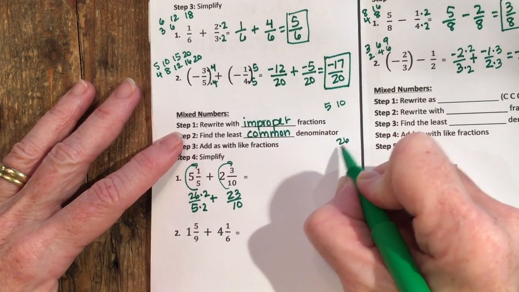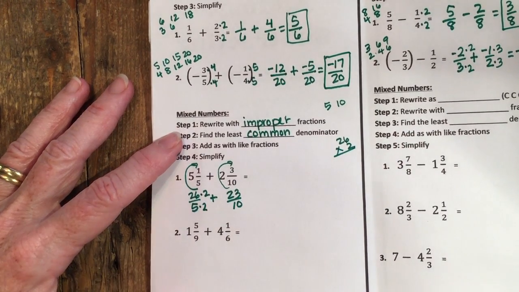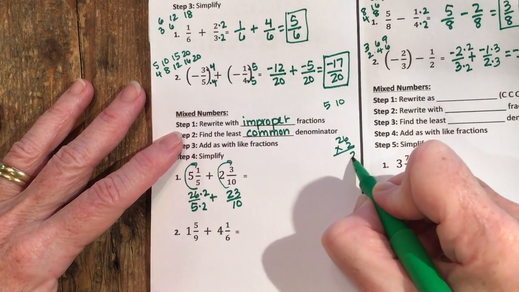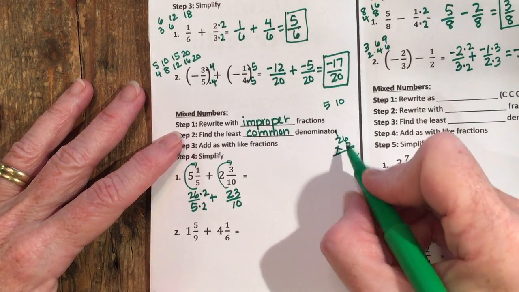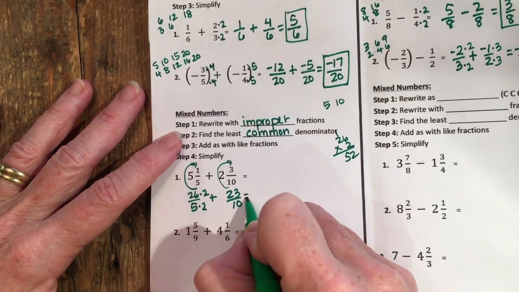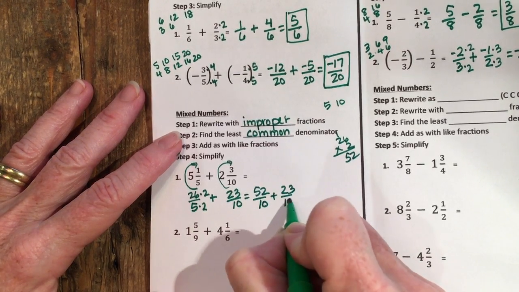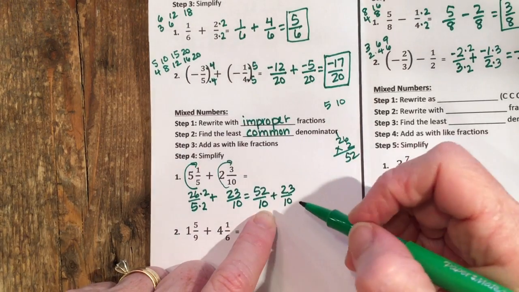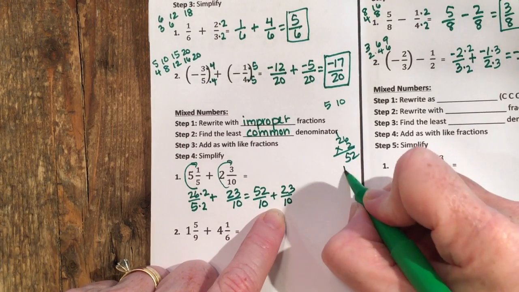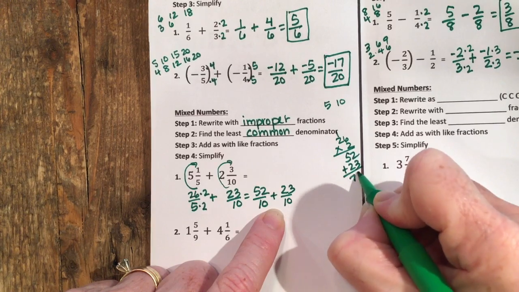26 times 2, if you don't know what that is, on a piece of scratch paper, off to the side, multiply it. 2 times 6 is 12, carry your 1. 2 times 2 is 4, plus 1 is 5. So this becomes 52 over 10 plus 23 over 10. I'm ready to add the numerators. 52 plus 23 is 75.